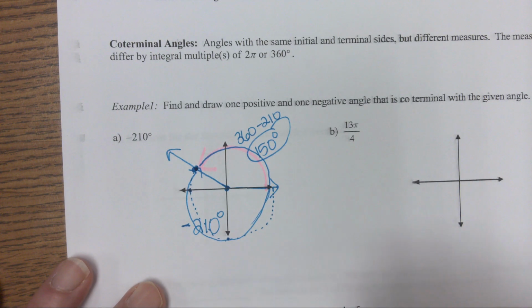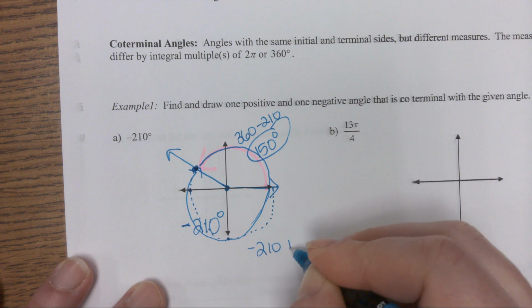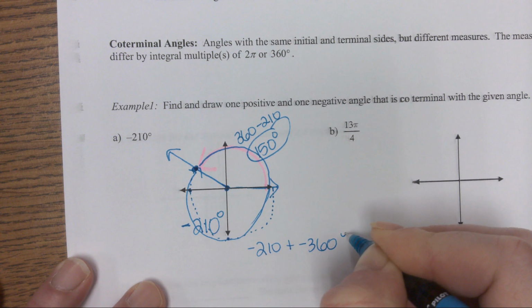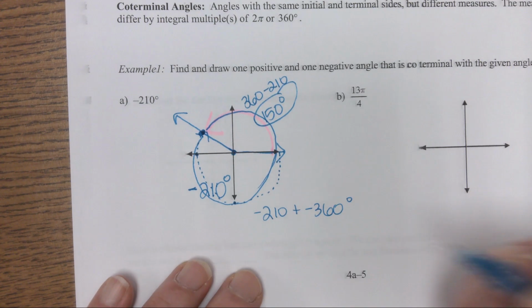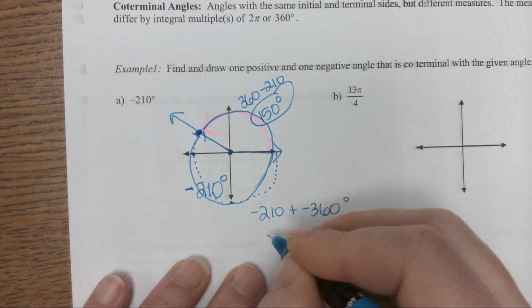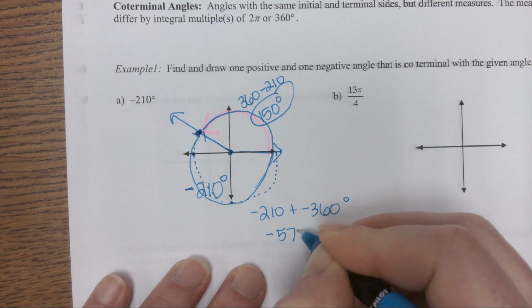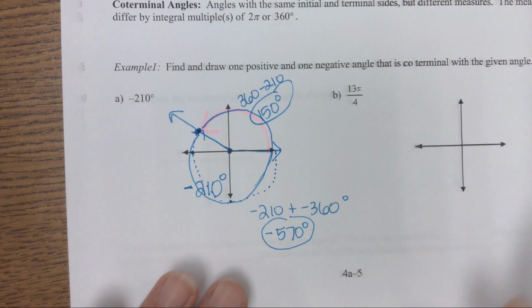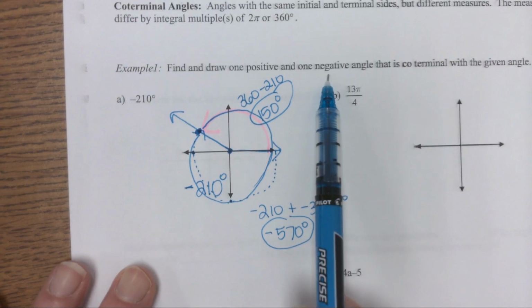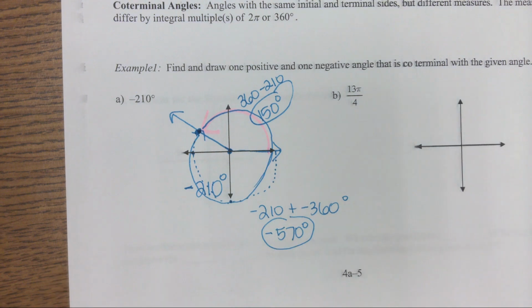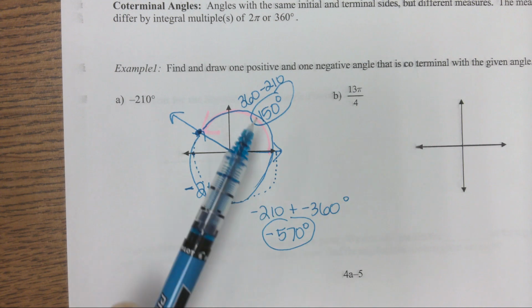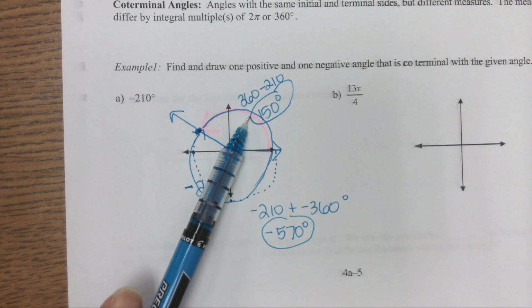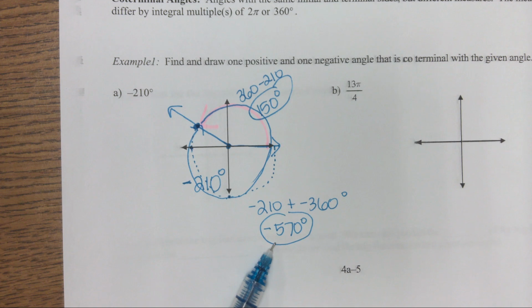So what's negative 210 plus negative 360? Negative 570. I'm just following the instructions. It says find and draw one positive and one negative angle that is coterminal with the given angle. This is one positive one, that's one negative one. If you wanted more positives, you could add on 360s. If you wanted more negatives, you could add on more negative 360s.